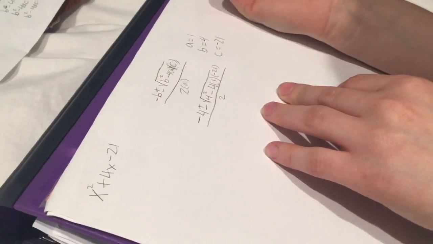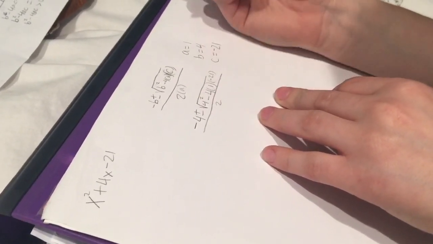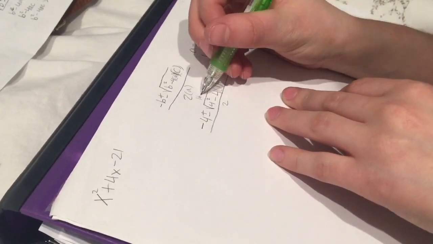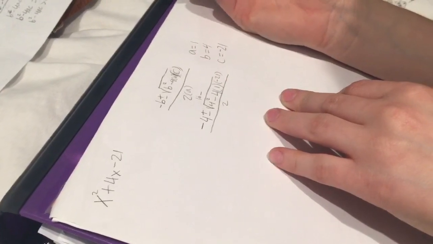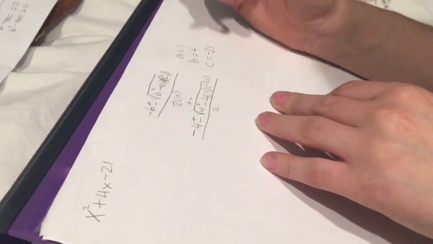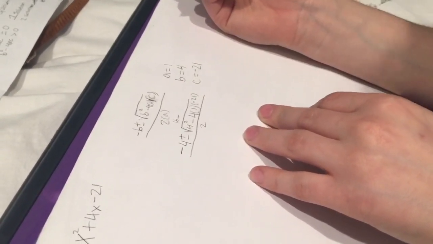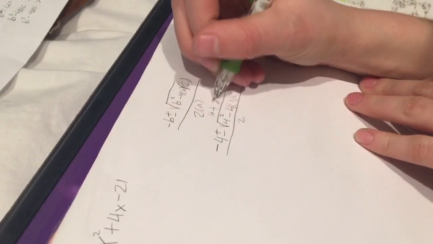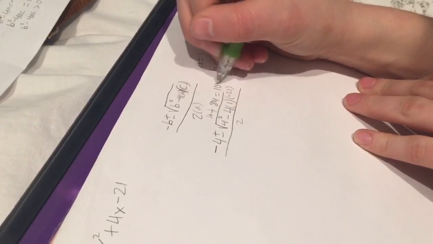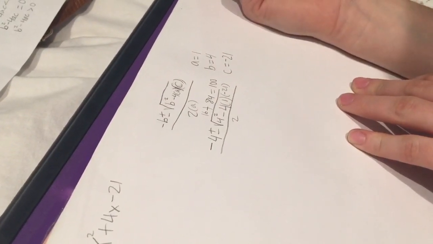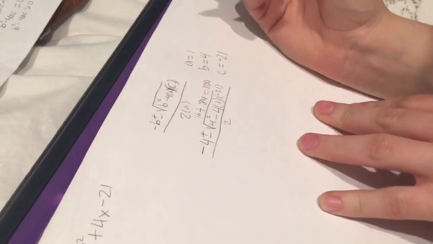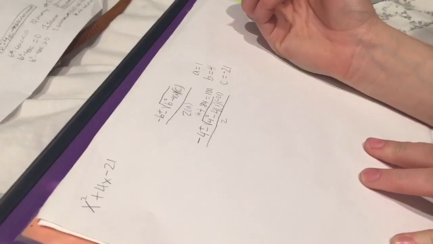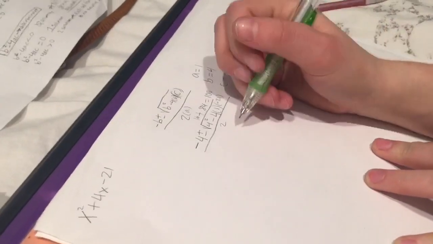So 4 squared is going to be 16, and then 4 times 1 times -21 is going to be -84. And -84 times -1 will give us +84. So then it's 16 plus 84 equals 100. So we're just going to plug that into our equation again.